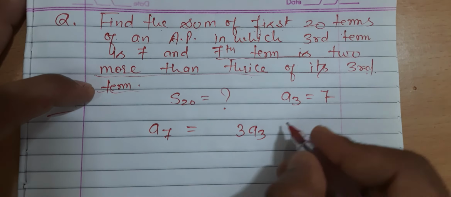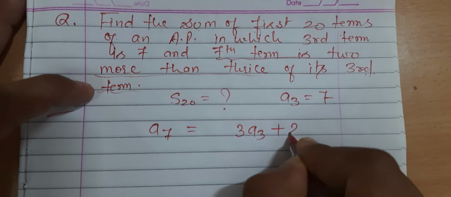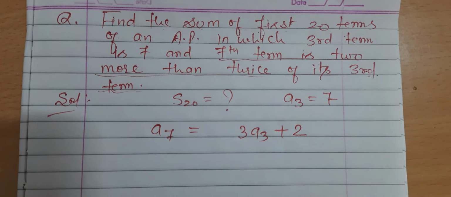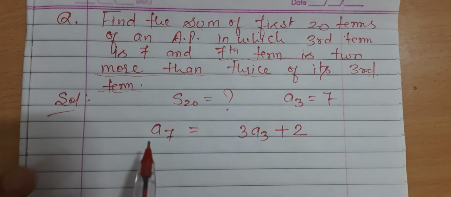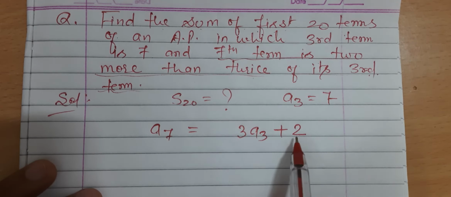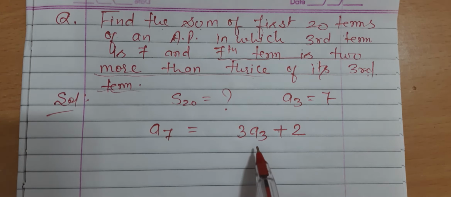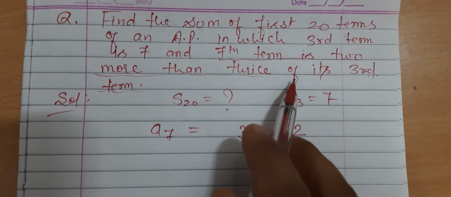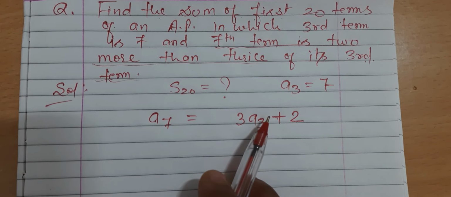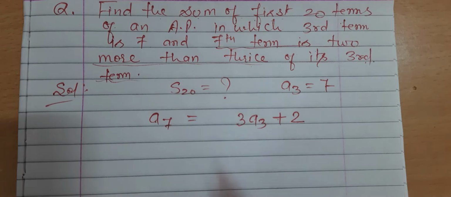2 more than thrice: "2 more than" means plus 2. And this is equal to the seventh term. So the seventh term is 2 more than thrice its third term. This is how we can convert this word problem into a mathematical expression easily. You read it in reverse order.